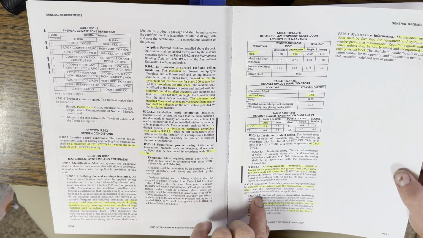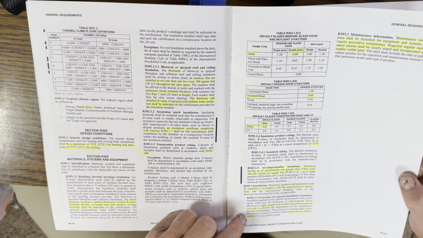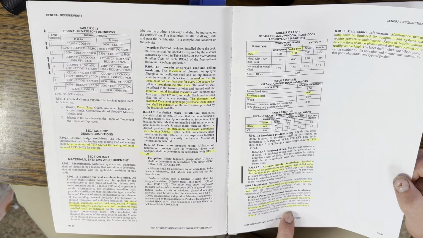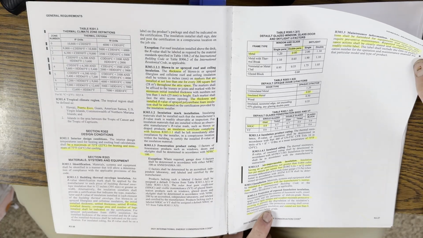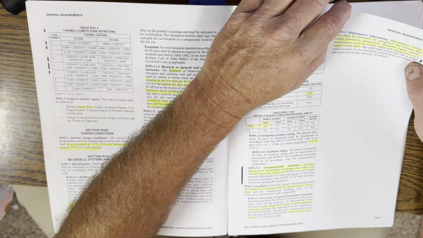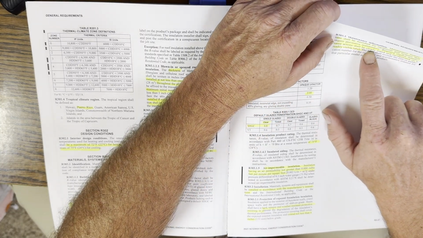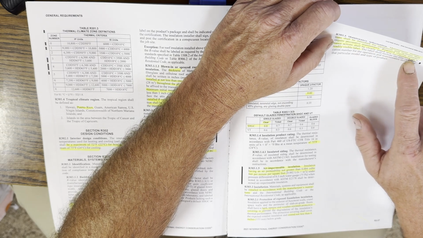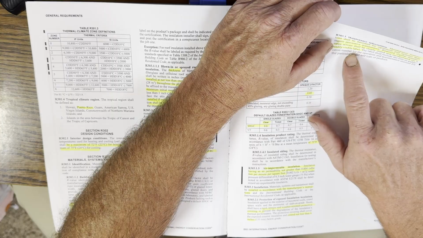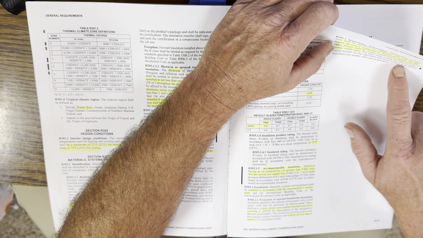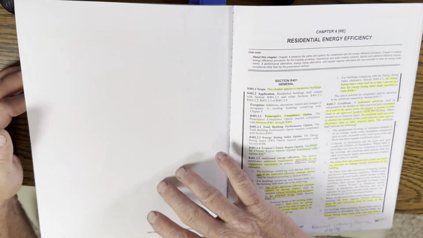So installation, always according to manufacturer's instructions. That was a question. Extend not less than 6 inches below grade. I think I had one there as well. Yeah, and then maintenance. Maintenance instructions shall be furnished for equipment and systems that require preventative maintenance. Regular maintenance actions shall be clearly stated and incorporated on a readily visible label. So basically, this section here, I had a question from R303.3.